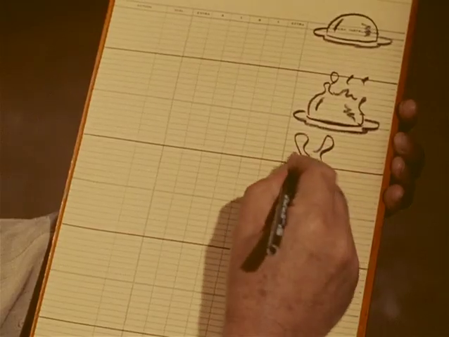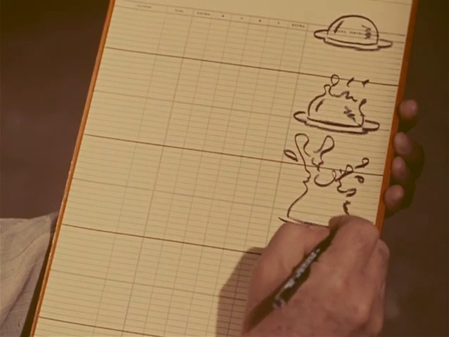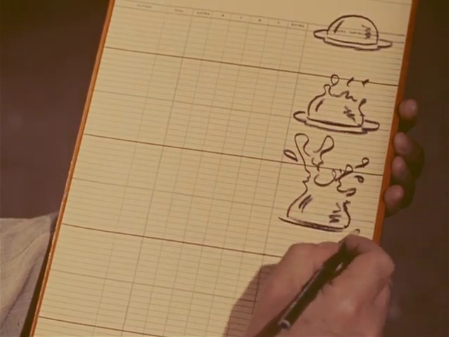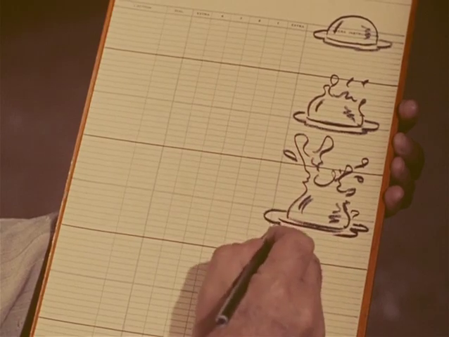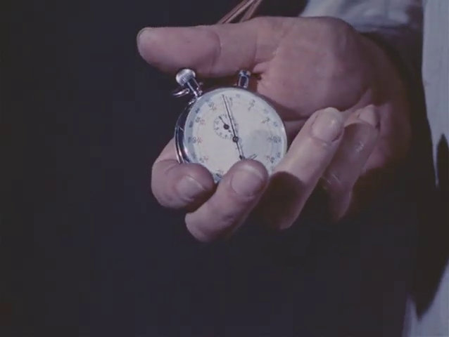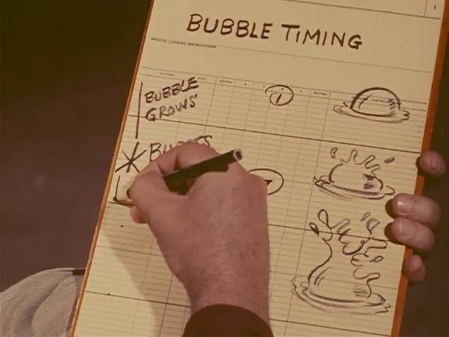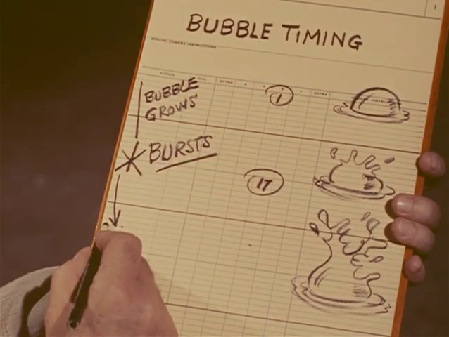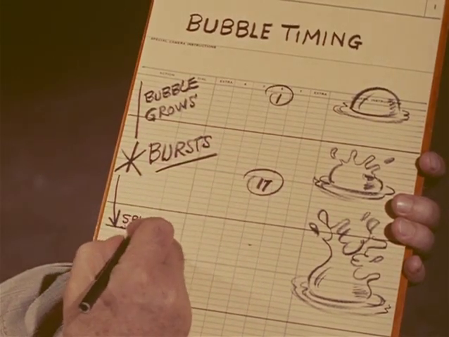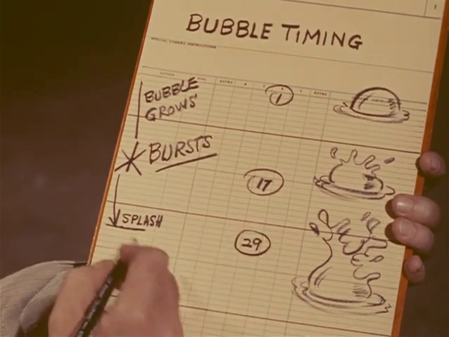For this, he used a special chart called an exposure sheet. First, he sketched the principal stages of the action. To time the duration of each part of this action, he used a stopwatch, making rapid calculations and mentally translating seconds into frames of film. In this way, he was able to determine that the splashing position of the bubble would occur exactly on drawing number 29.